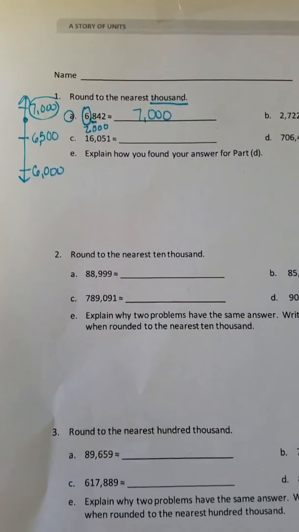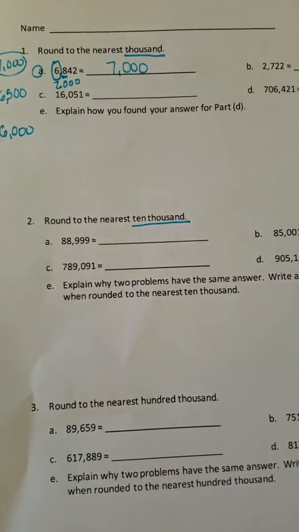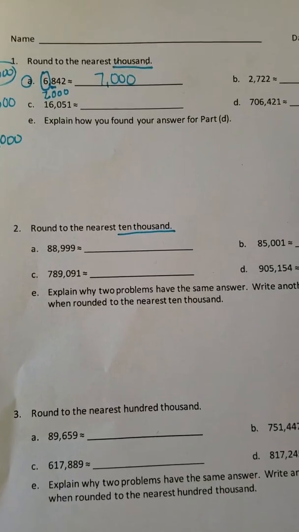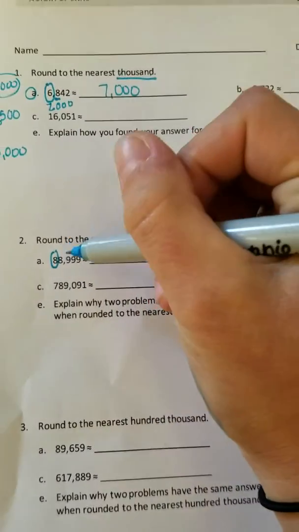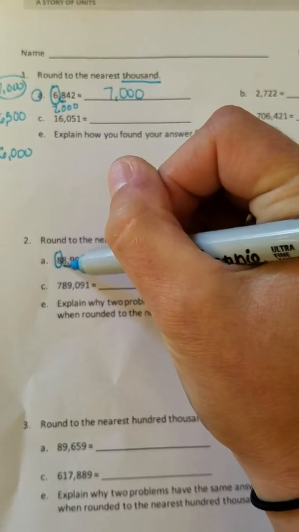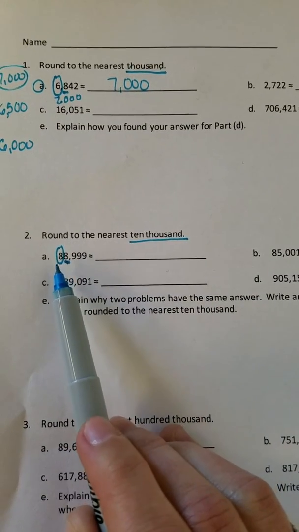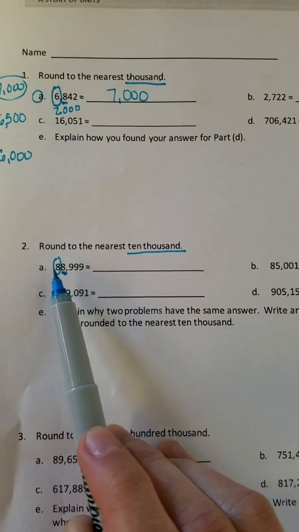Let's try one down here in the 10,000s. So we've got 88,999. So thinking about the rounding rap, find the place value, circle the digit in the 10,000s, move to the right and underline it. 0 to 4, the circle stays the same, but 5 to 9, add 1 to the game.